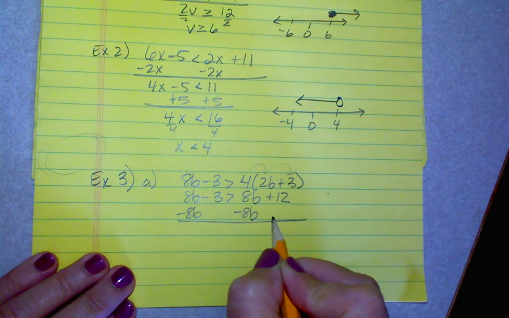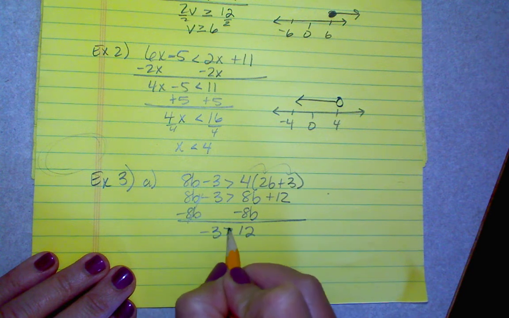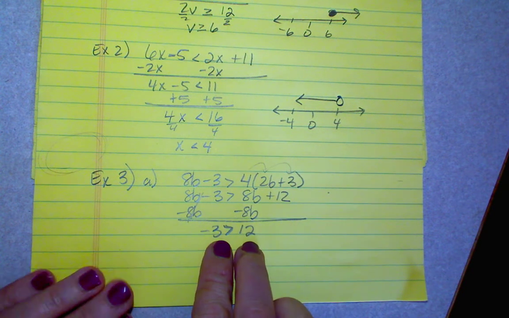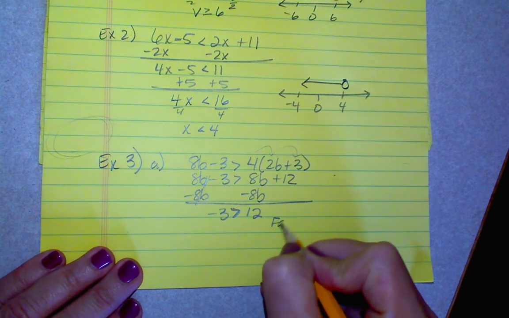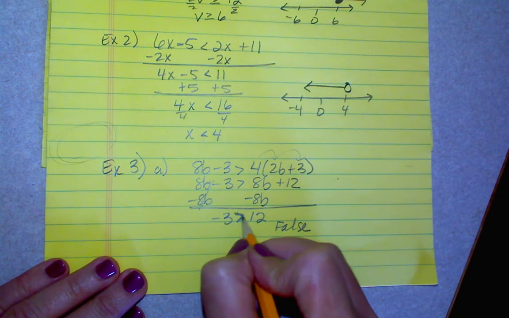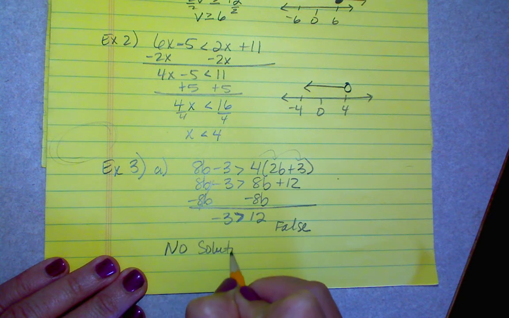8b. All right, these cancel. So we have a -3 is greater than 12. We're left with this statement. Is that a true statement? That's a false statement. So guess what type of problem this is? The answer is no solution.